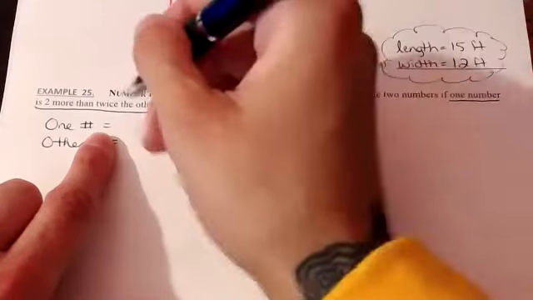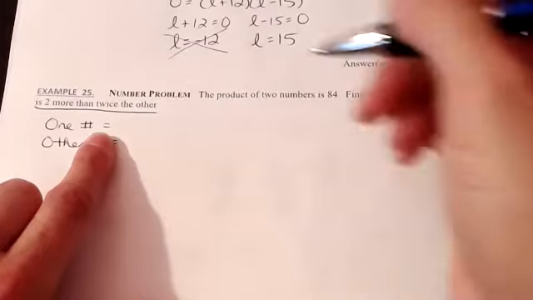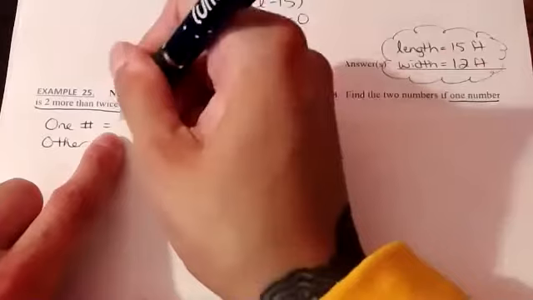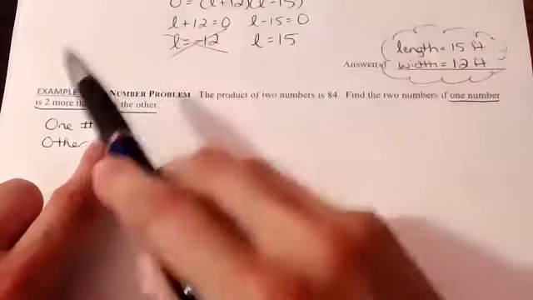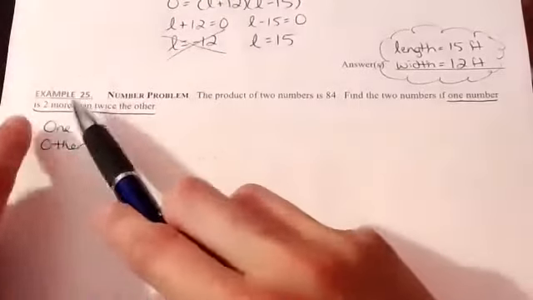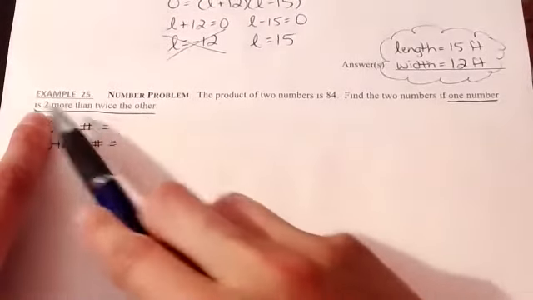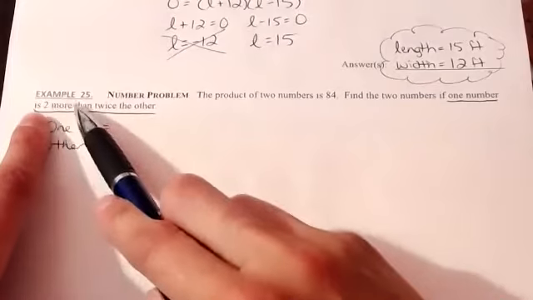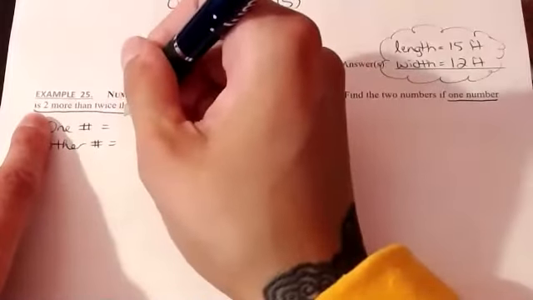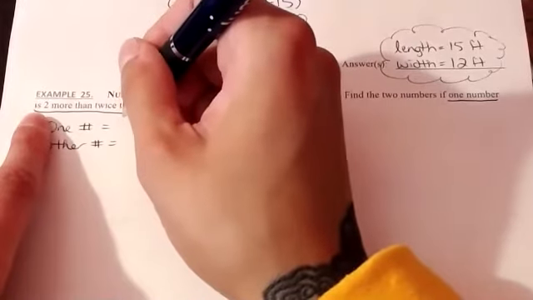The number one is -2. Well, you're getting there. So notice it says one number is. What if we just do this word for word? How do you write two more than twice the other? Oh, you add it. Yes.